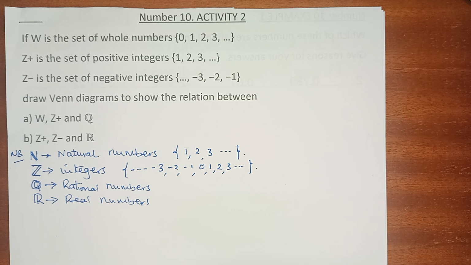And in this video I want to introduce number 10 with activity 2.